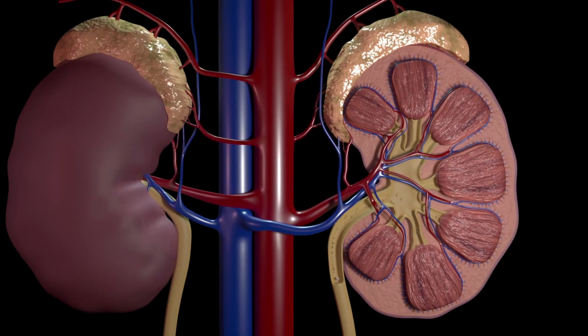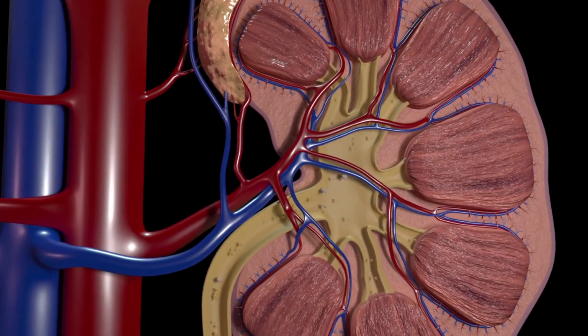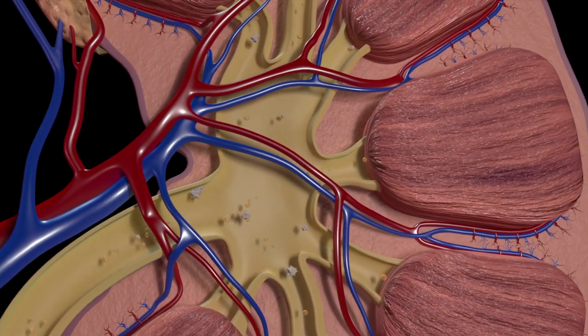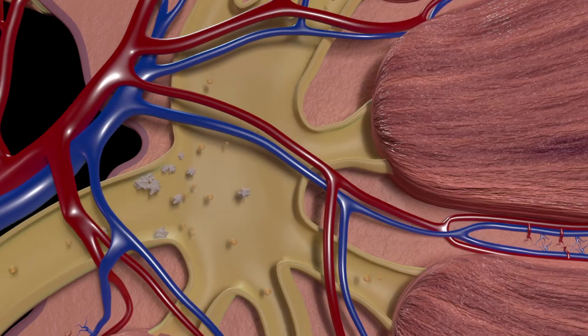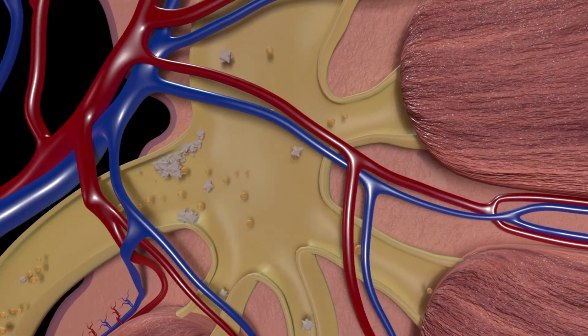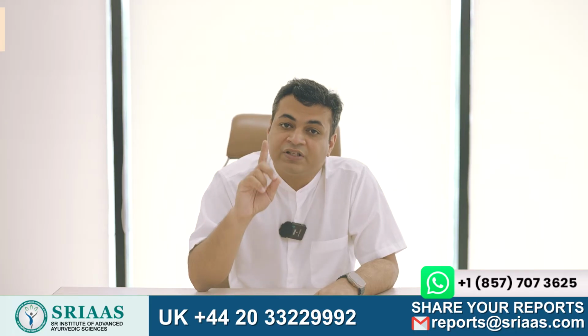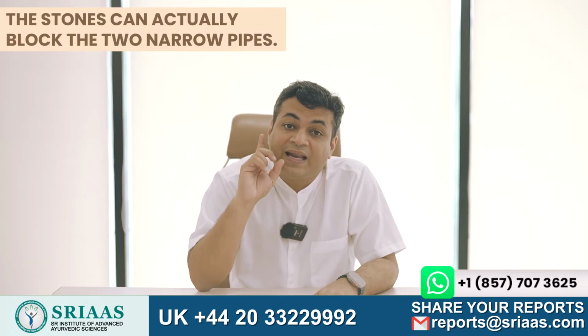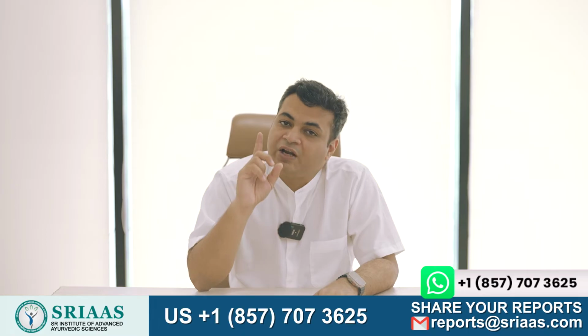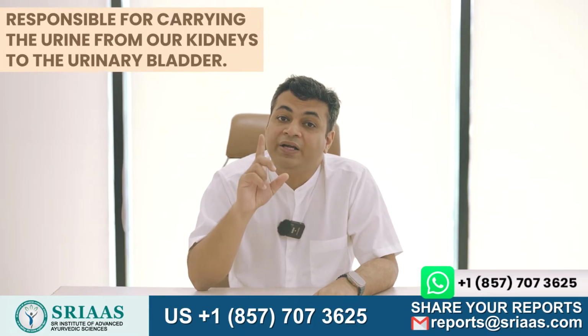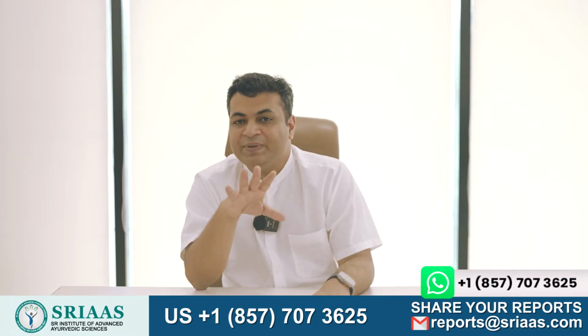Now, if due to any reason we see that there is a stone formation happening in the kidneys, there are mainly two ways in which the damage can be caused. Firstly, let's talk about the obstruction, in which the stone can actually block the narrow pipes which are responsible for carrying the urine from our kidney to the urinary bladder. Let me explain to you.